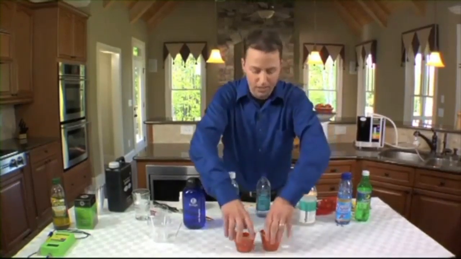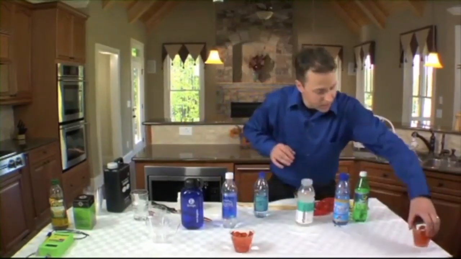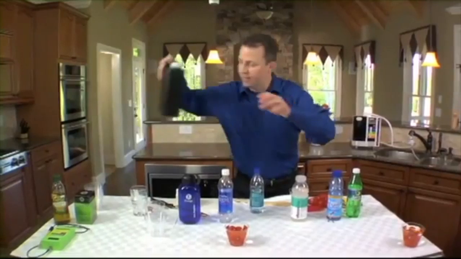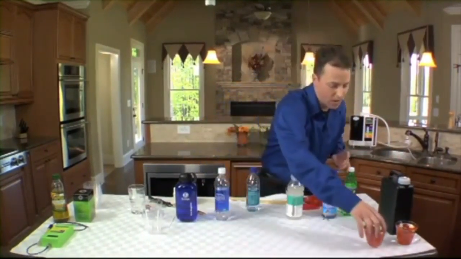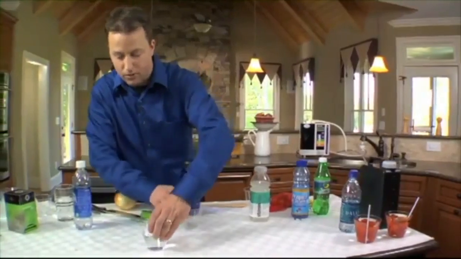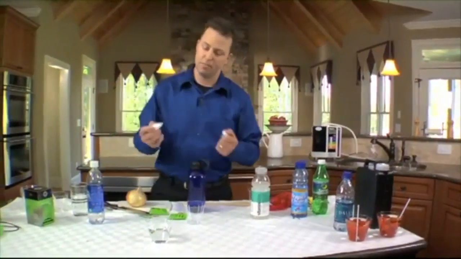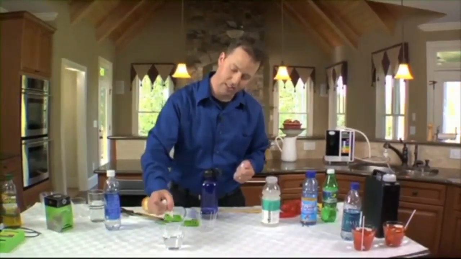And so now let's remember that this one on the left, we're going to set this right here. In fact, I'm going to put this jug right here so we remember. And this one on the right, we're actually going to test the amount of chlorine that we have in this tap water.